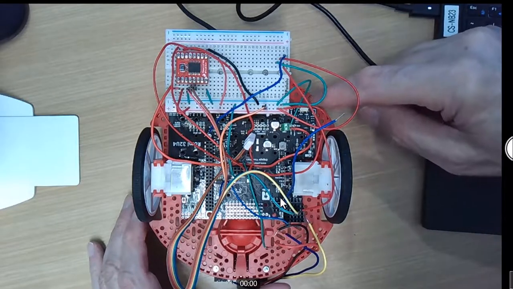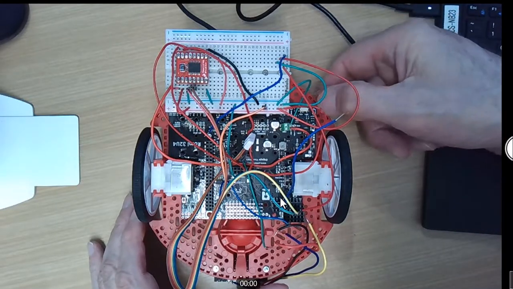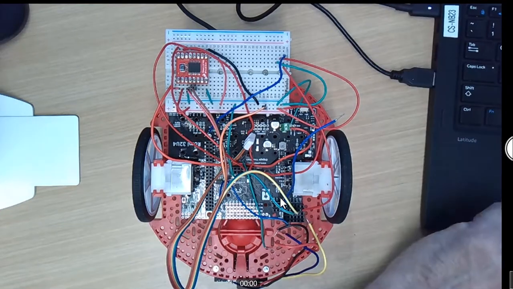By the way, it's kind of strange with the Romi. You turn the power off, and then you still have to push down the power button to actually stop it.